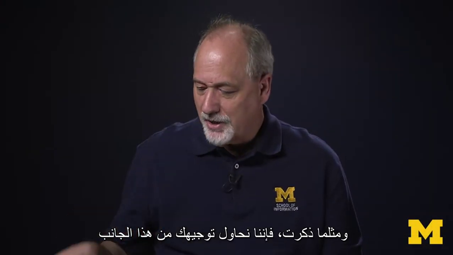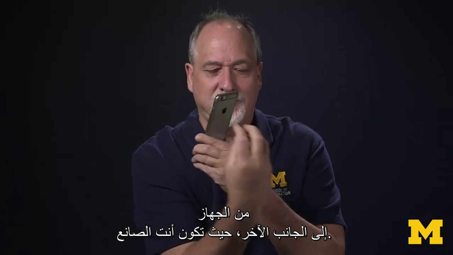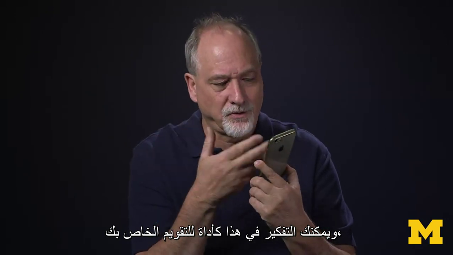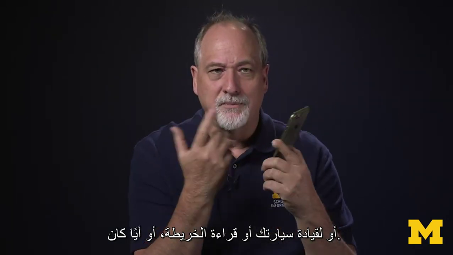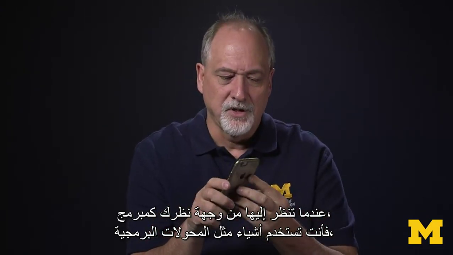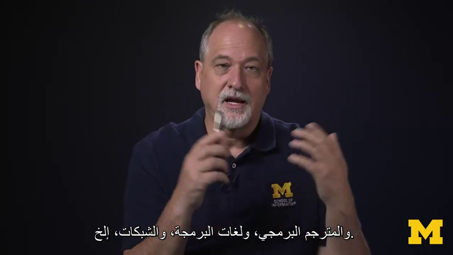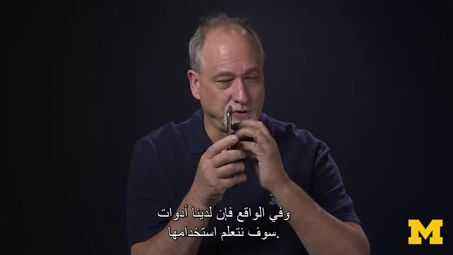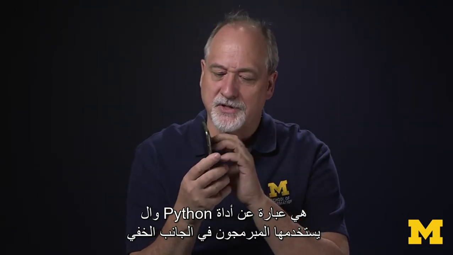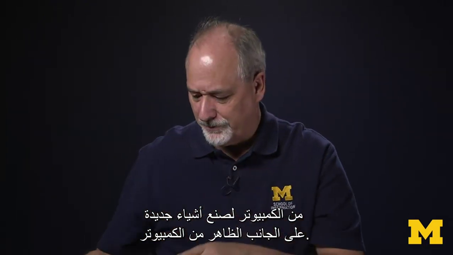And like I said, we are trying to flip you from one side of this device to the other side of this device, where you are the maker. You can think of this as a tool to manage your calendar or drive your car and read a map or whatever. But when you look at it from the other side, from being a programmer, you use things like compilers and interpreters and programming languages and networks, etc. And we actually have tools that we are going to learn to use. Python is a tool that the programmers on the back side of this computer use to make new things for the front side of the computer.